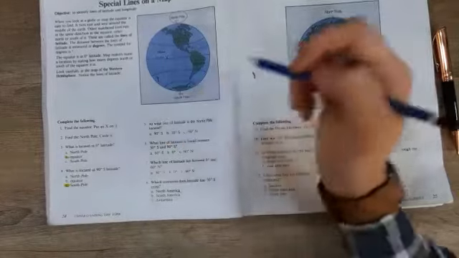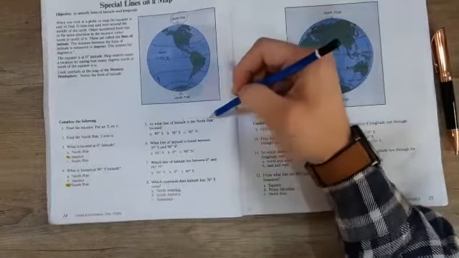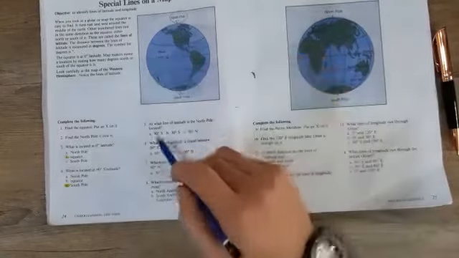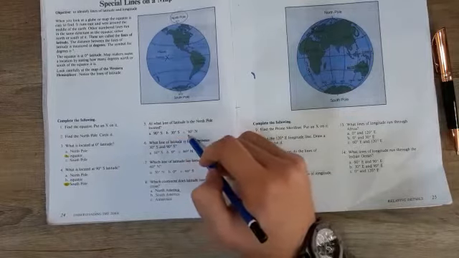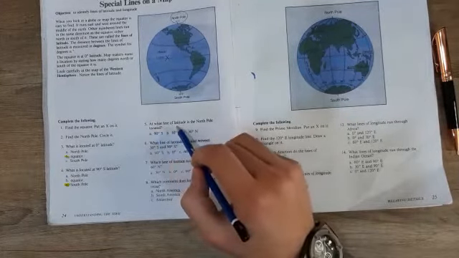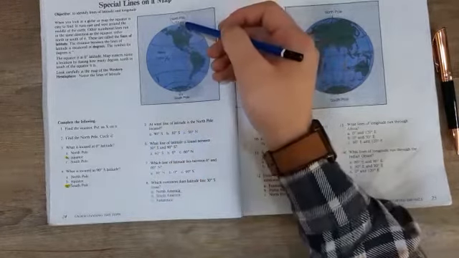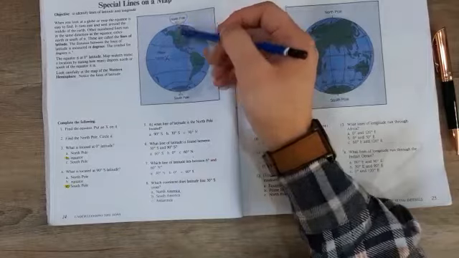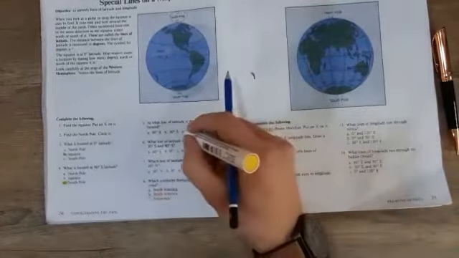Number 5. At what line of latitude is the North Pole located? A, 90 south, B, 30 south, C, 90 north. Again, at what line of latitude is the North Pole? For sure, North Pole is 90 north, not 90 south. So number 5 is C.